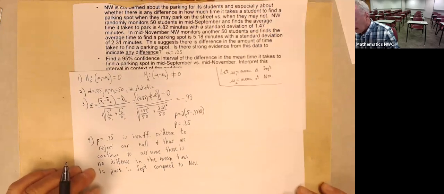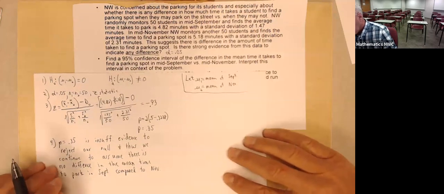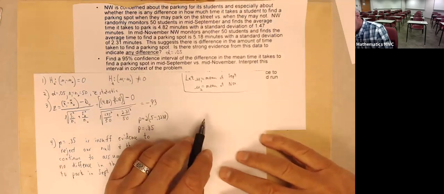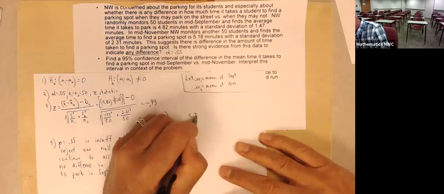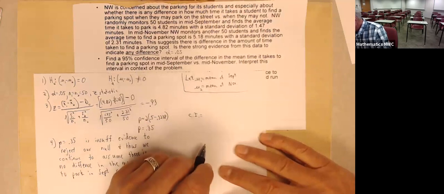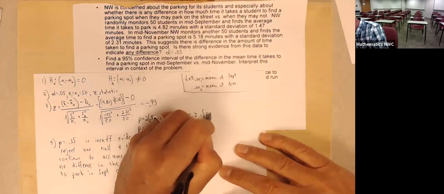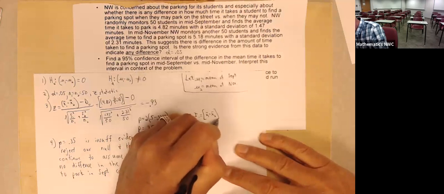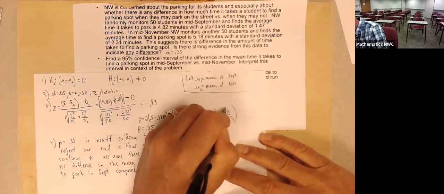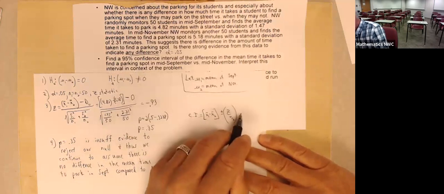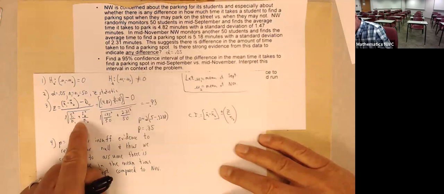We'd like to find a 95% confidence interval as well. If you don't mind, I'm going to do that right over here on the side. That formula for the confidence interval, you recall, was x1 bar minus x2 bar plus or minus our z-score times our adjusted standard deviation. That's the same as this denominator over here.